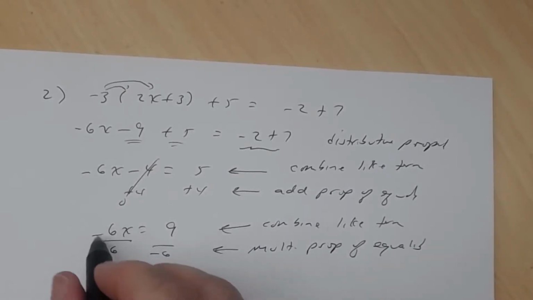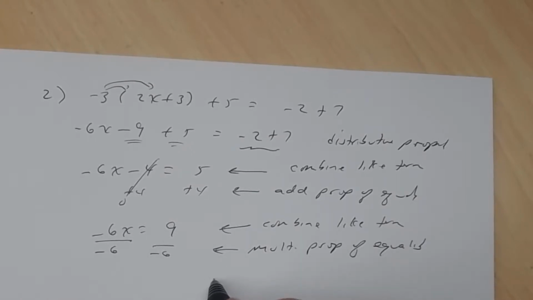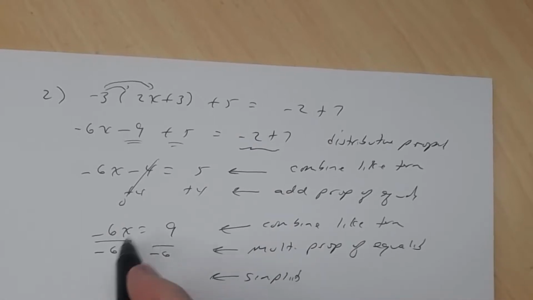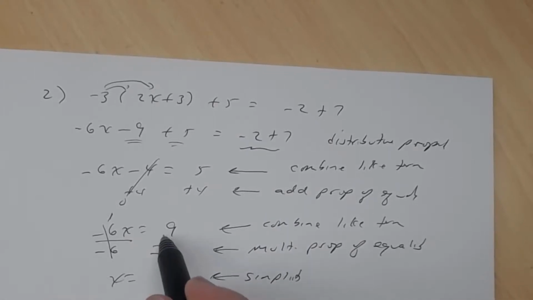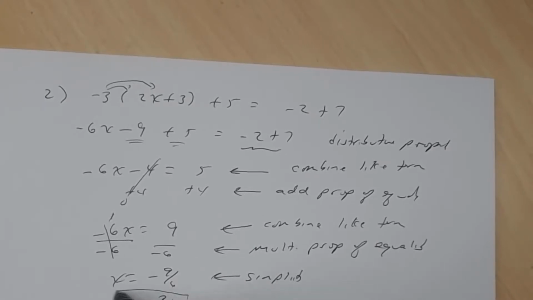Okay, and then once I divide both sides by negative 6, then I'm going to simplify. All right, so negative 6 divided by negative 6 is 1. 1 times x is x. And then a positive 9 divided by negative 6 is a negative 9/6, which reduced is negative 3/2. All right, so make sure, again, you're simplifying.